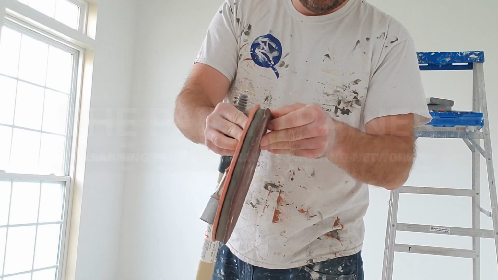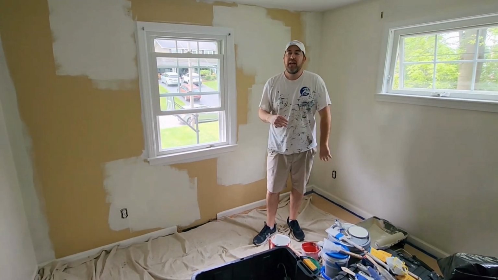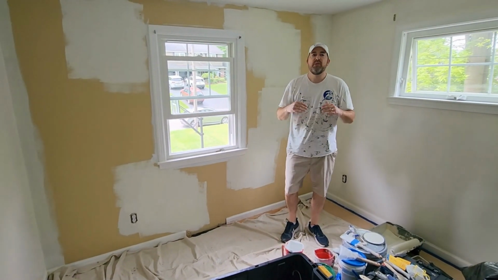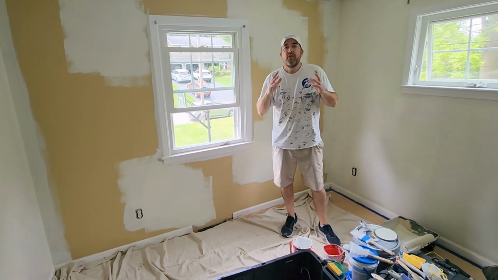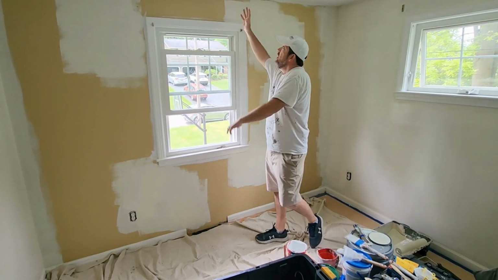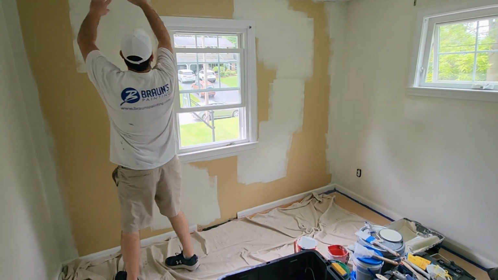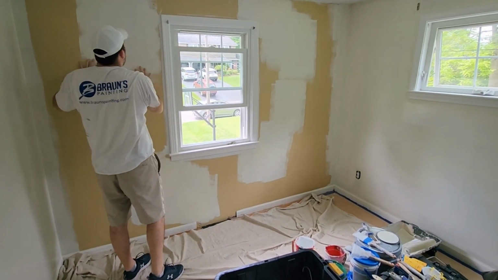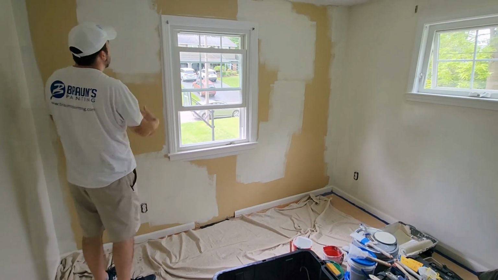We're flying through the paint application with our cut and roll on this bedroom, and this is a great illustration of what I talk about with order of operations for our painting project and interior painting. This is why we paint the ceiling first. We want to work top down so that anything that would splatter or trickle down on the wall is going to be then painted over.